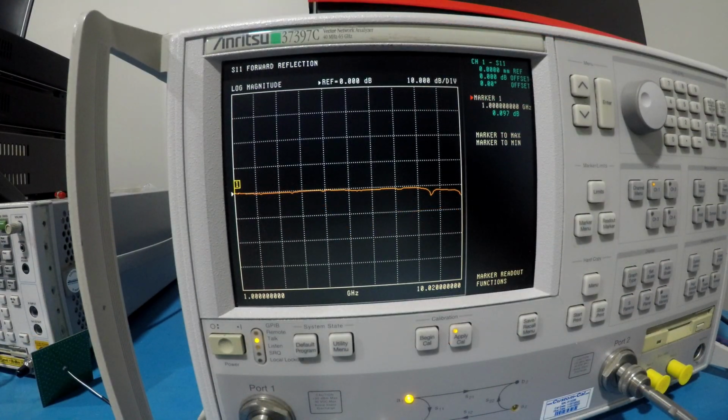We're going to run that 5 to 8 gigahertz bandwidth test again, see if it can solve better this time.